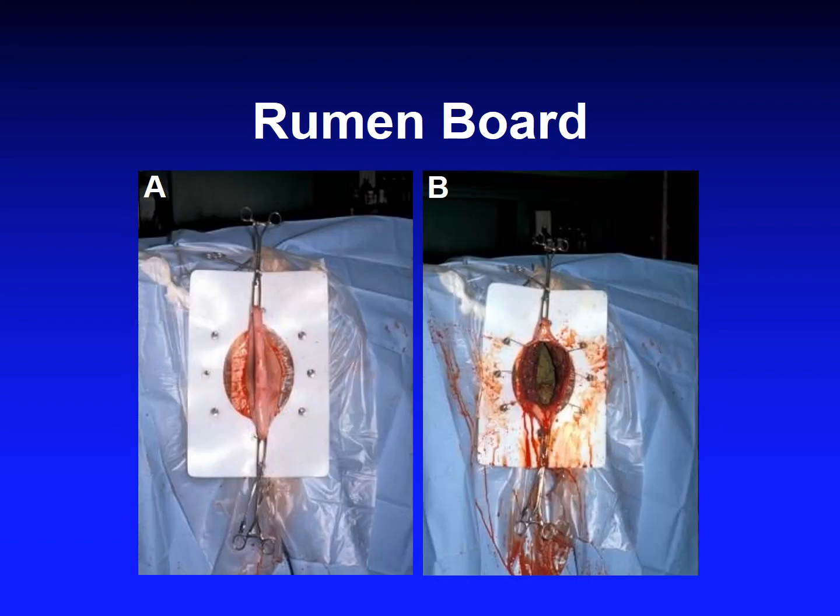Another thing we can utilize rumenotomy for is the rumen board. The rumen board, as I mentioned, we can utilize it to basically get microflora from active cows. When I say active, I mean their digestion process is pretty good and they're pretty healthy cows, and they gain weight pretty well, and all of the good characteristics in a producing animal.